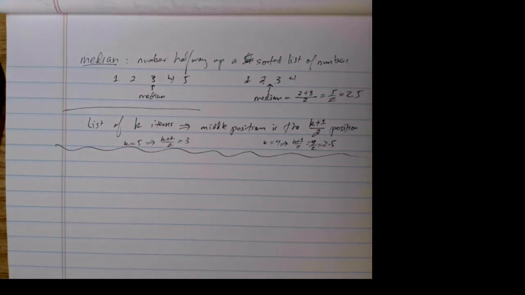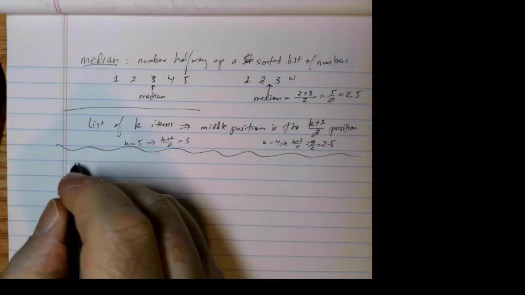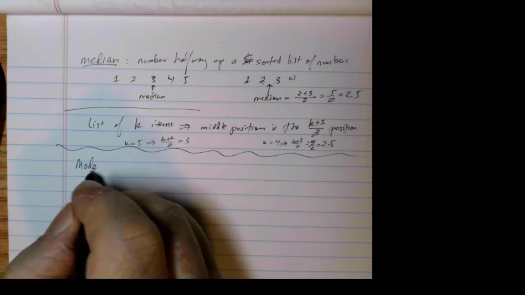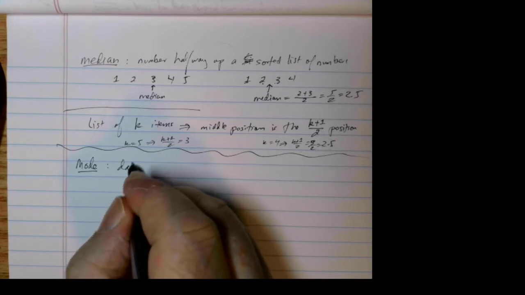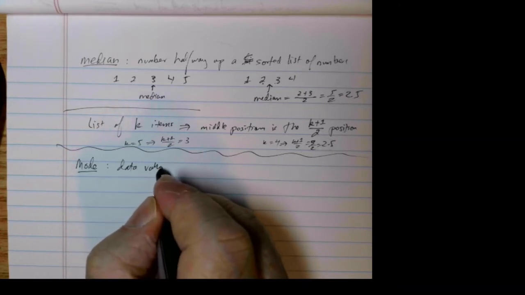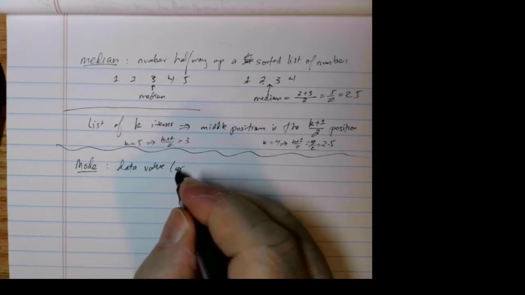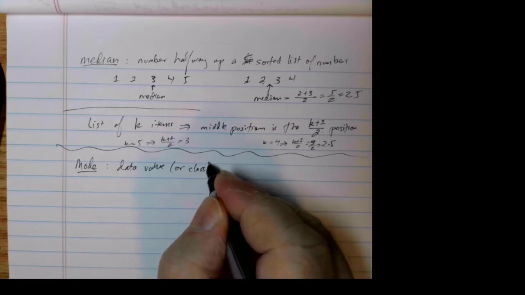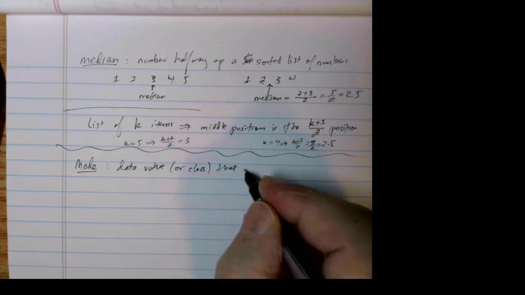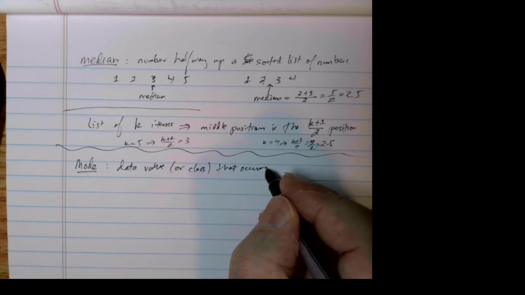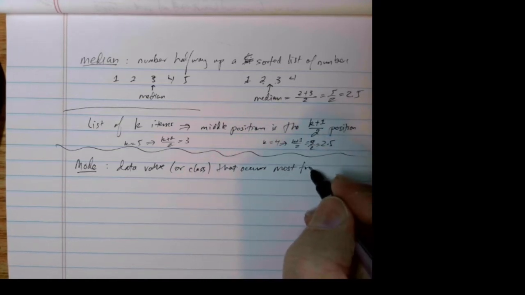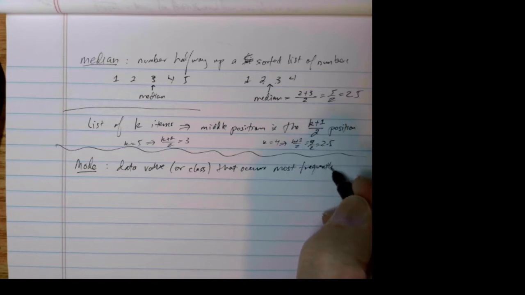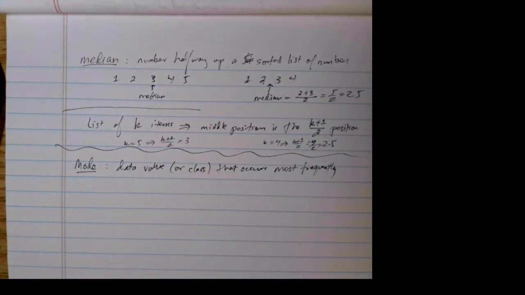Okay, the third measure of central tendency we're going to look at is called the mode. The mode is just the data value or category, we'll say class, that occurs most frequently. That is, it's the data value or class with the highest frequency.